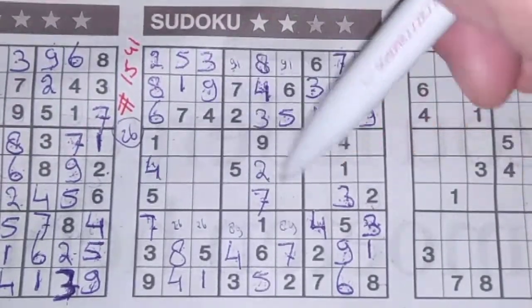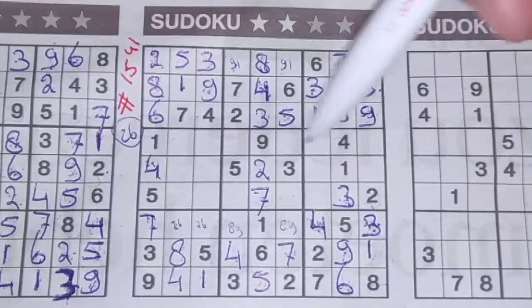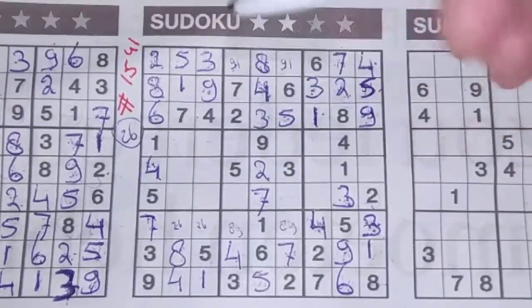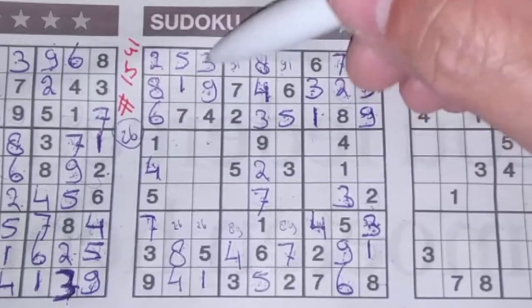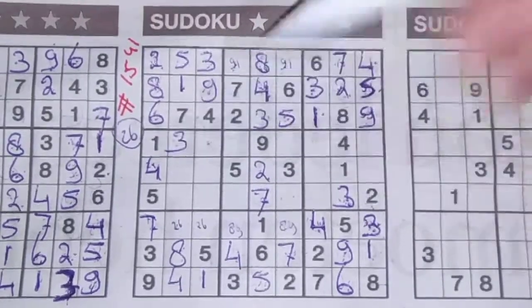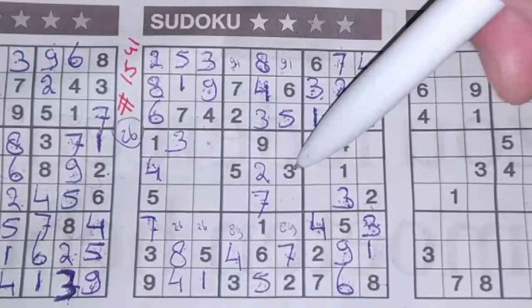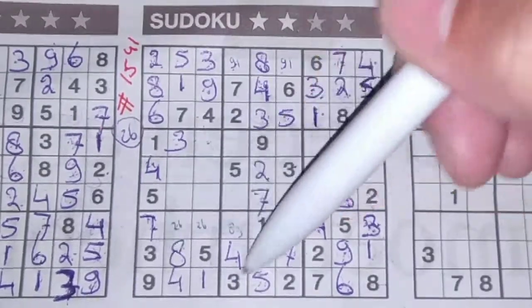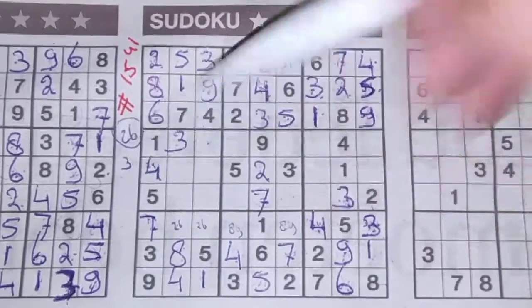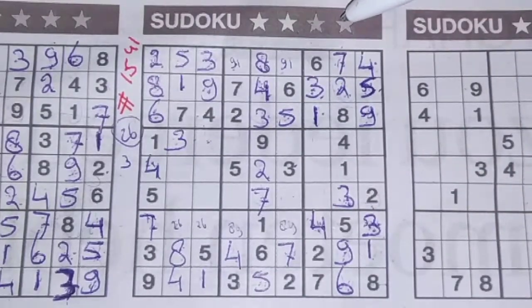3 in this row, 3 in the middle row, so the row above. The only two places for the 3 should be here or there. We see here 3, no 3 there. 3 should be there, and all the 3s are used. I can see, yes.